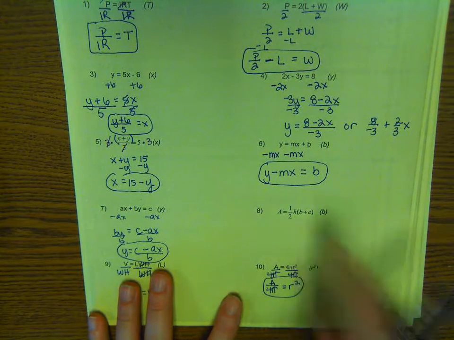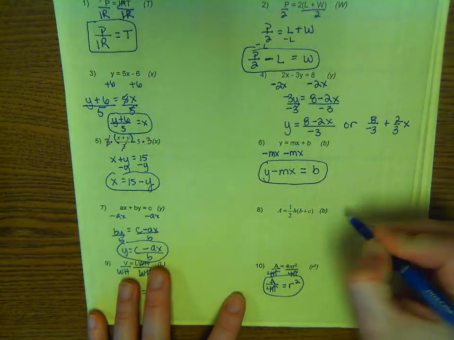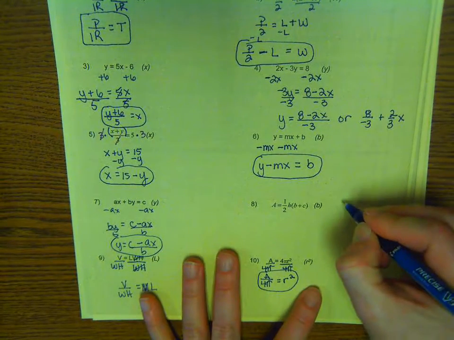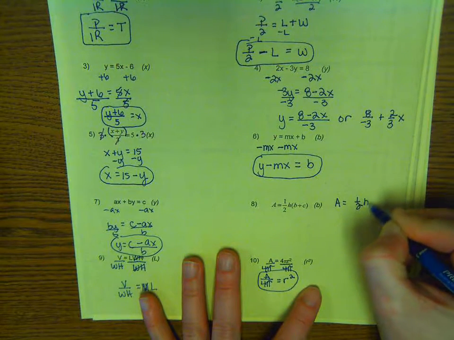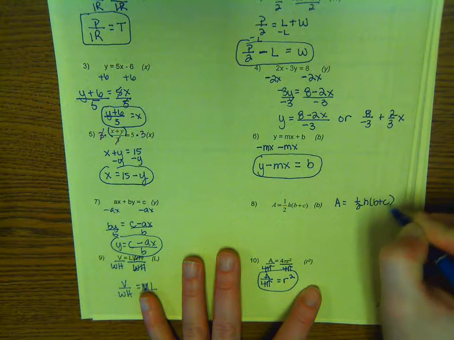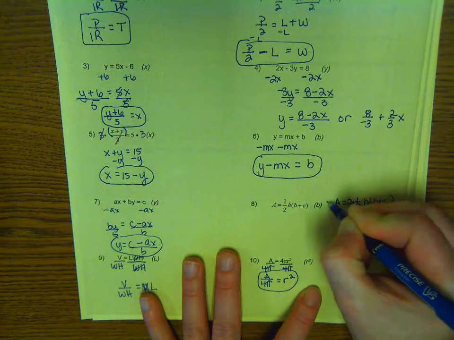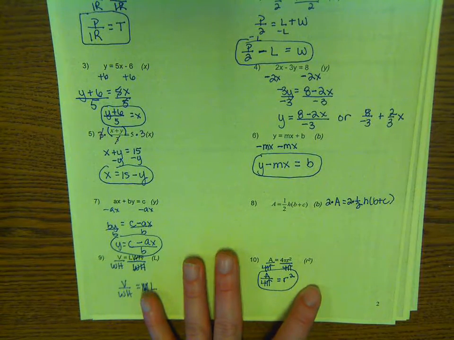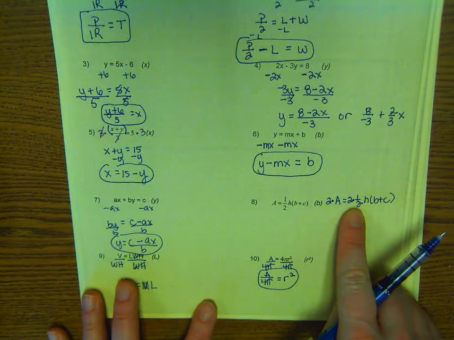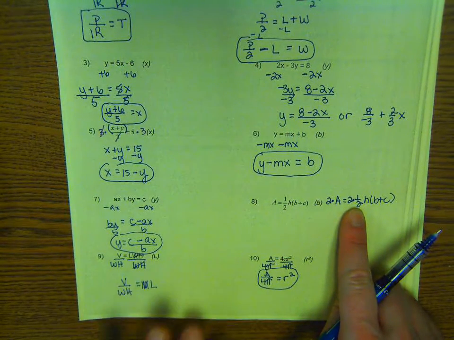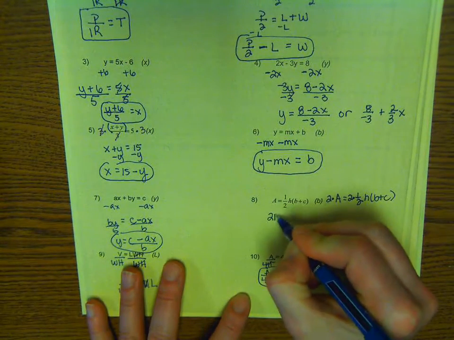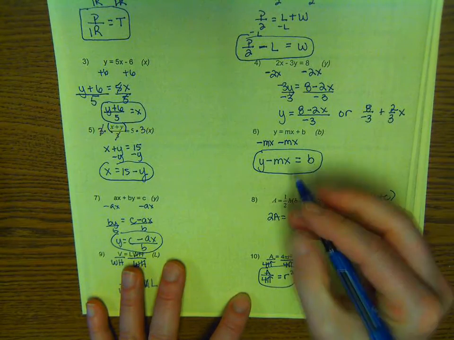I'm going to rewrite it because I'm going to leave some space. I'm going to multiply by 2 over here, and I'm going to multiply by 2 over here. What's 2 times 1/2? 1. So it's gone. So now I have 2a equals 1h.